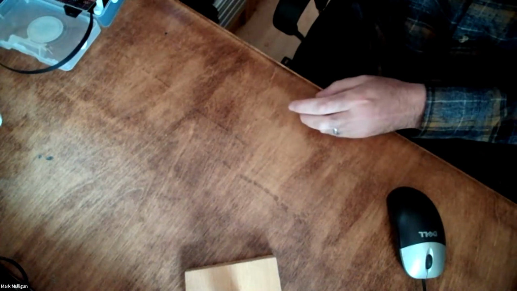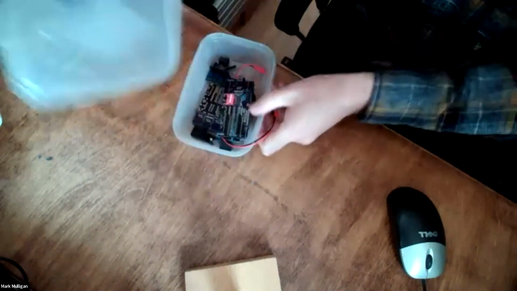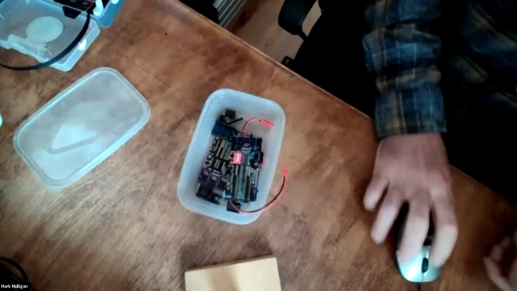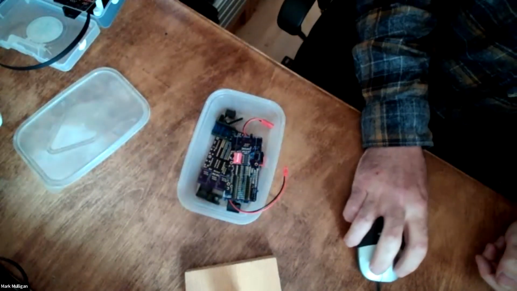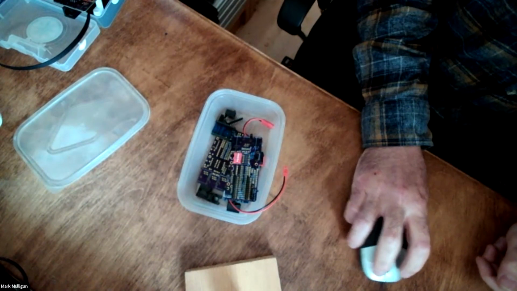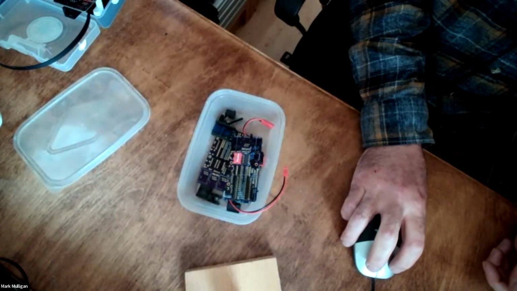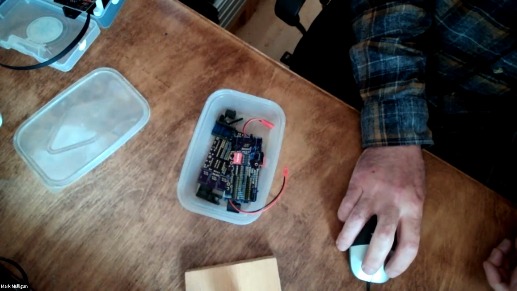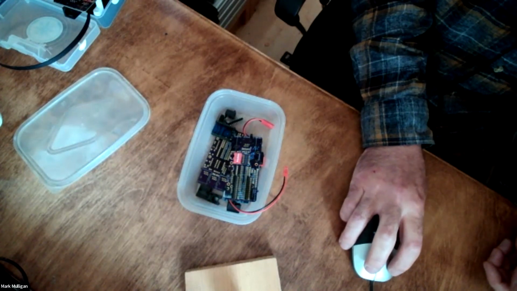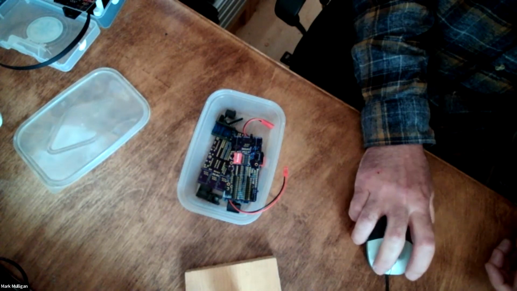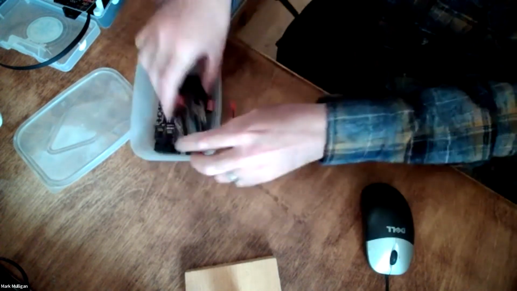And I'm going to show you some of these components. So I just need to put that in gallery view. Like that. Okay.